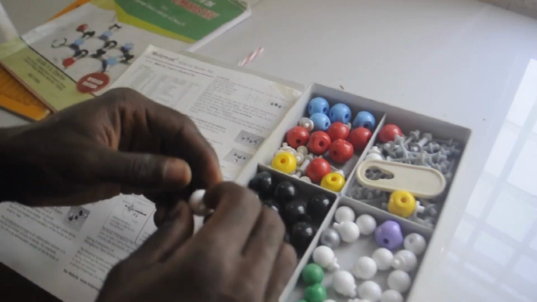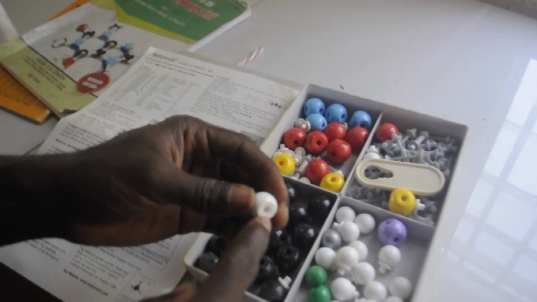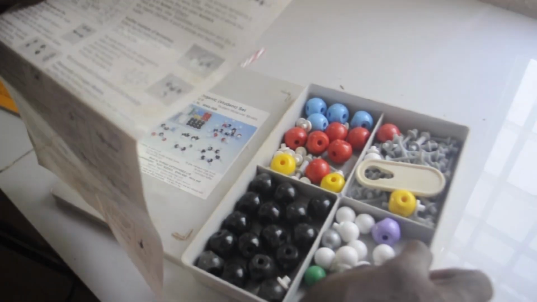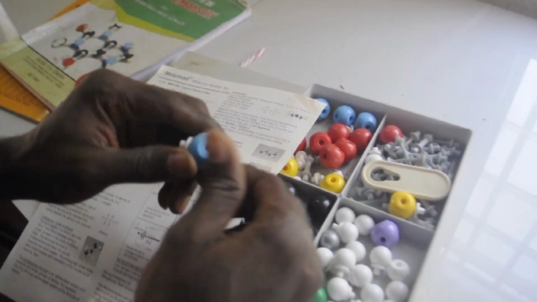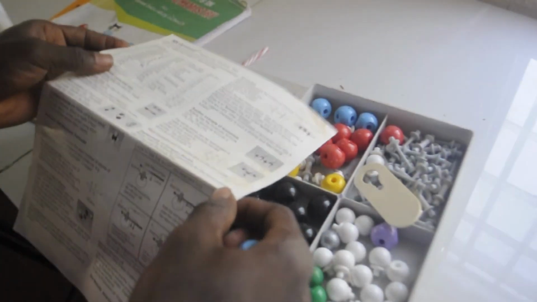Now if you look at the white one, this white represents hydrogen, which has only one. It goes under what they call single bond. So we also have oxygen, that is the red. The oxygen represents the red bulb. We have blue. The blue represents the nitrogen. So for the nitrogen, it also has what? 4 holes, tetra. So you have 1, 2, 3, and 4.